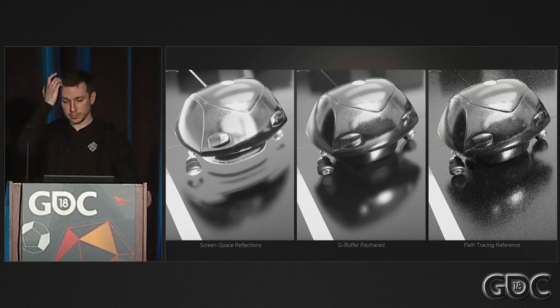If we zoom in on some details, on the left you have some really basic SSR. I think Tom put this together overnight or something. In the middle, you have our ray-traced G-buffer reflections. On the ray-traced ones, you can see under the robot, which you can't with SSR because the information is missing. And to the right, you see our path trace reference. If you squint a bit and squint the path trace noise away, you can see that our approach is really quite convincing.